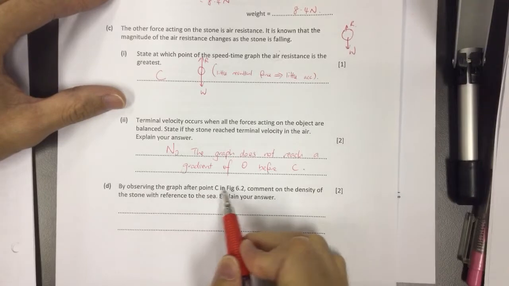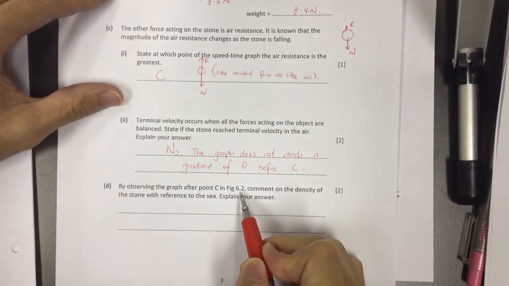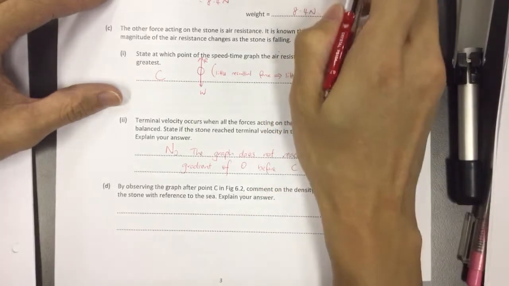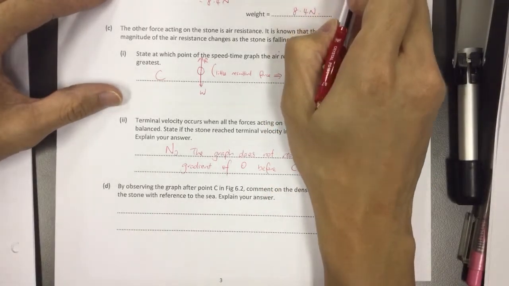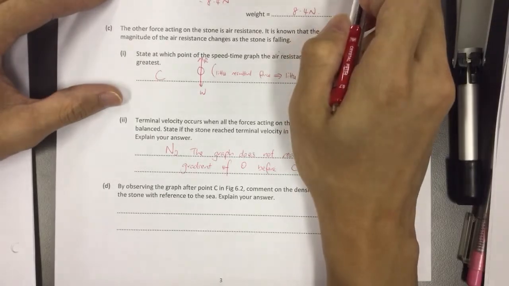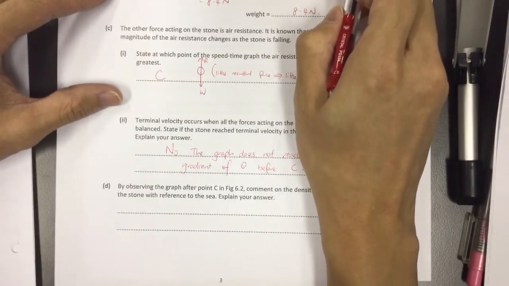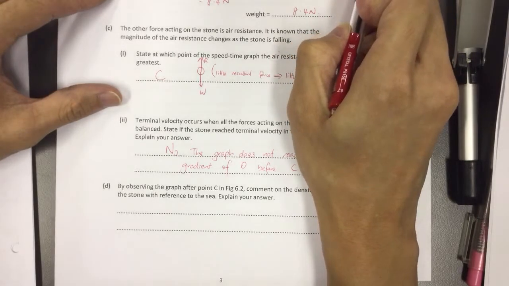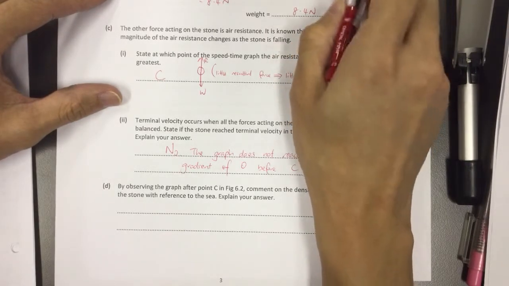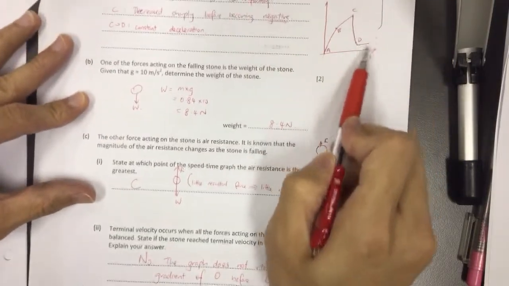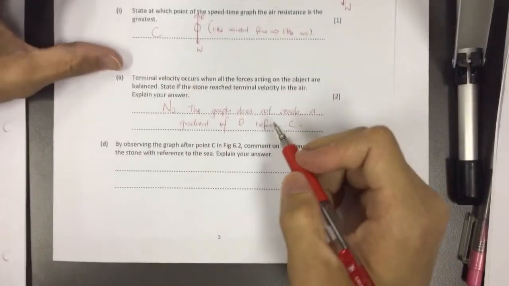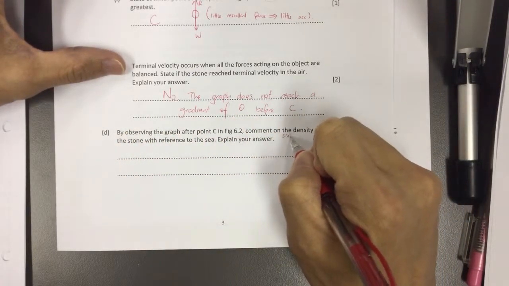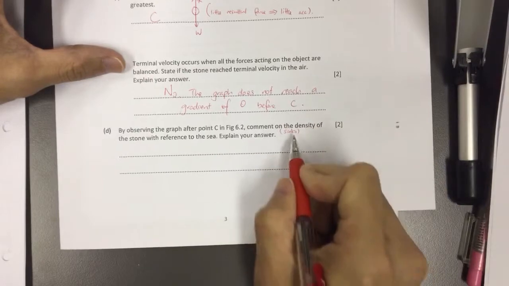By observing the graph, point C, comment on the density of the stone. We can see that the stone is slowing down, but it is continuously falling with a decreasing speed until it reaches a new terminal velocity. This is all in the sea. So we know that the stone sinks. We don't have to write this, but we know that the stone sinks. So comment on the density.